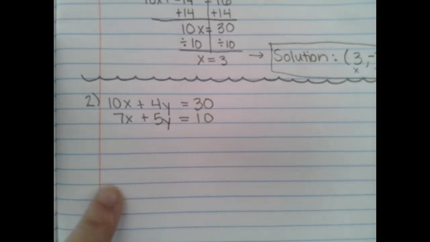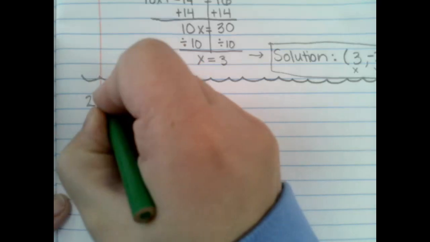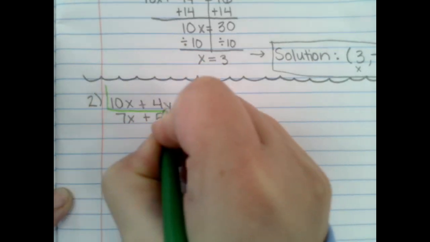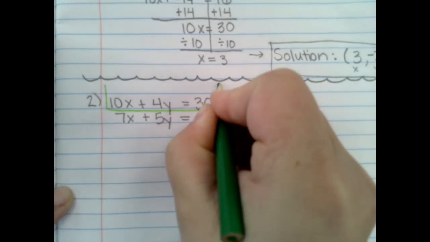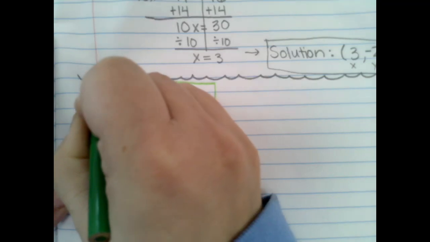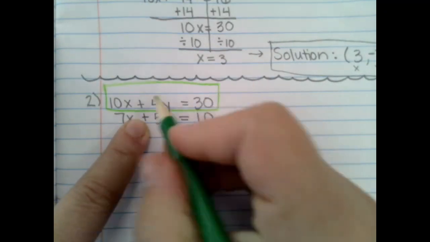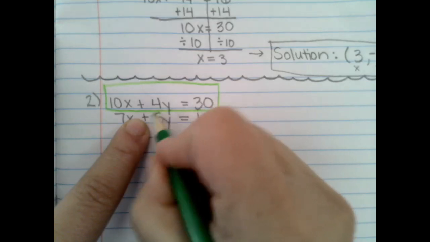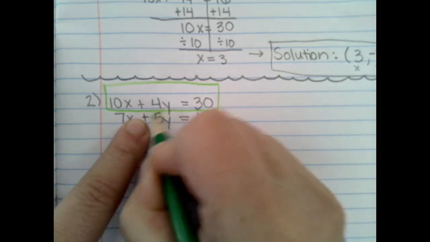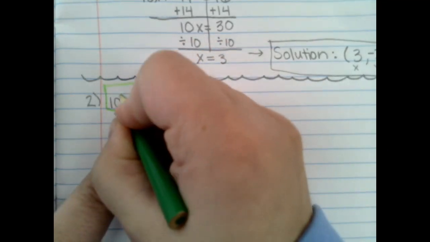Okay, so to get rid of y's, I'm going to take this top equation. And I need to think of a number that both 4 and 5 can go into. Usually the easiest thing to do is to take this bottom number, this 5, and we're going to multiply the whole top by 5.